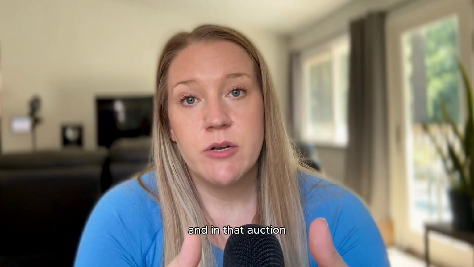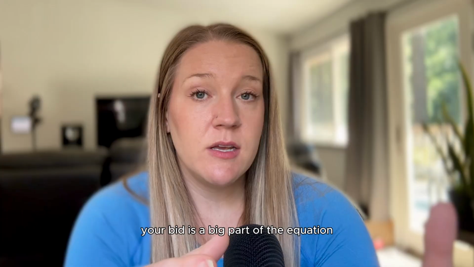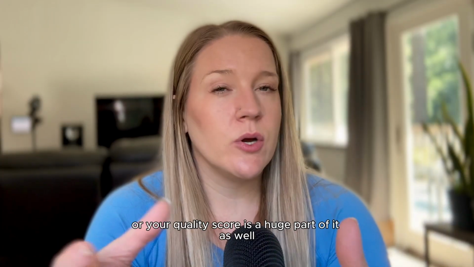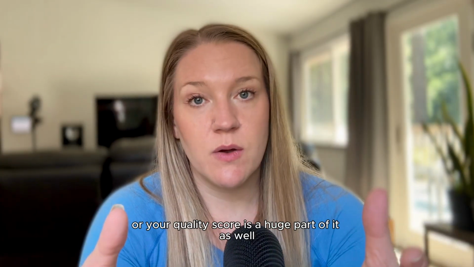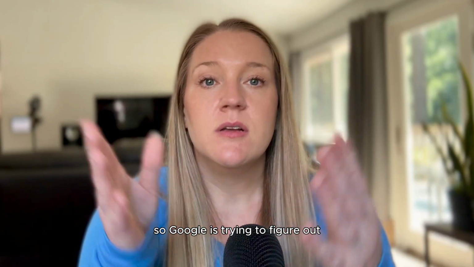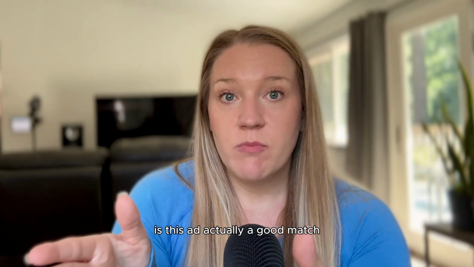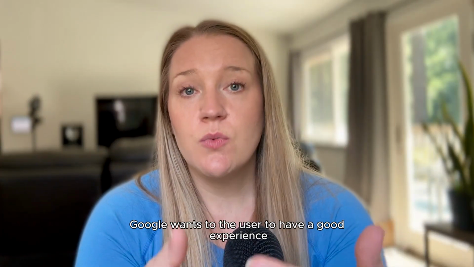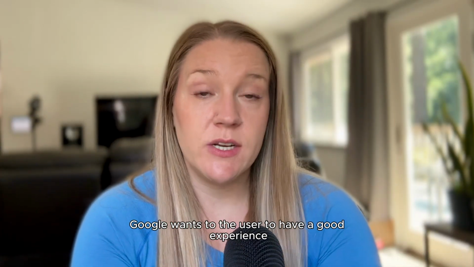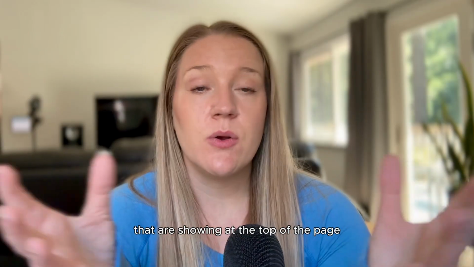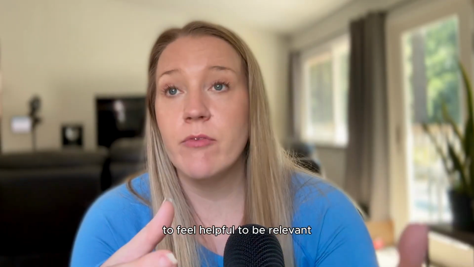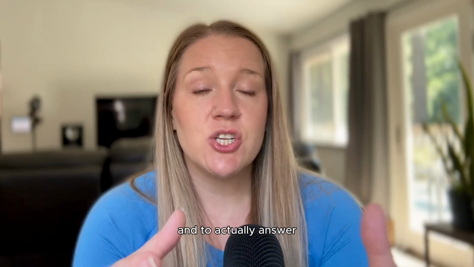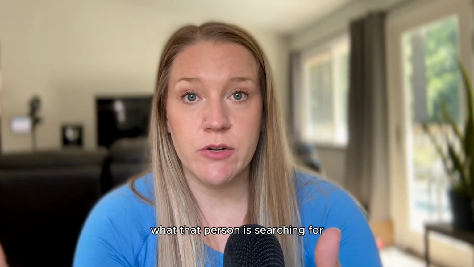And in that auction, your bid is a big part of the equation, but your ad quality or your quality score is a huge part of it as well. So Google is trying to figure out, is this ad actually a good match for what this person searched for? Because at the end of the day, Google wants the user to have a good experience. They want the ads that are showing at the top of the page to feel helpful, to be relevant, and to actually answer what that person is searching for.